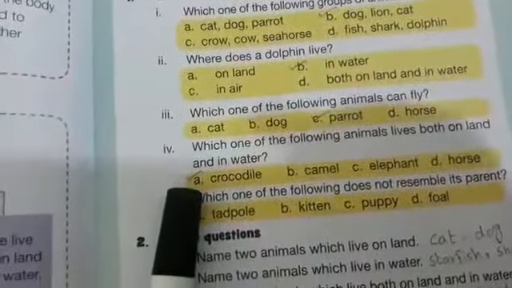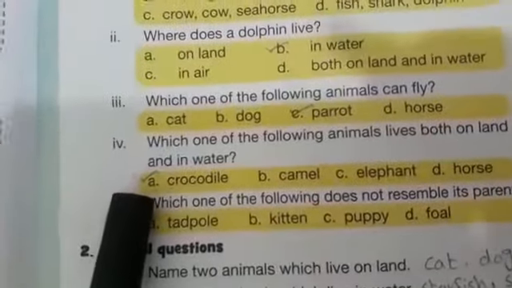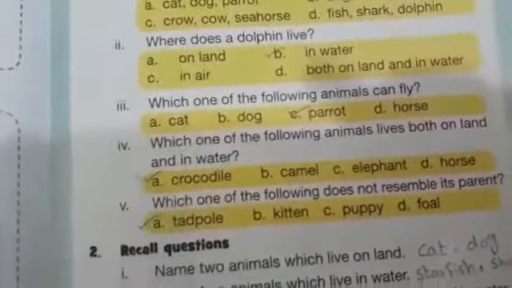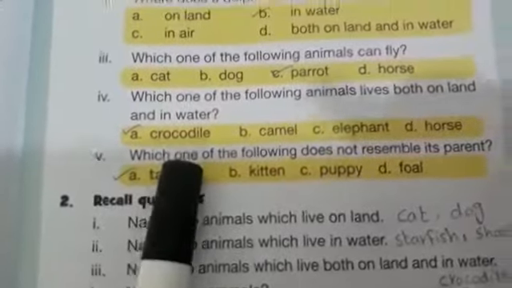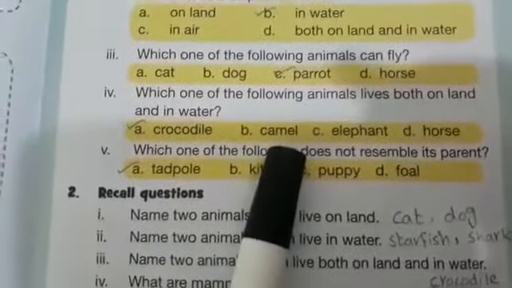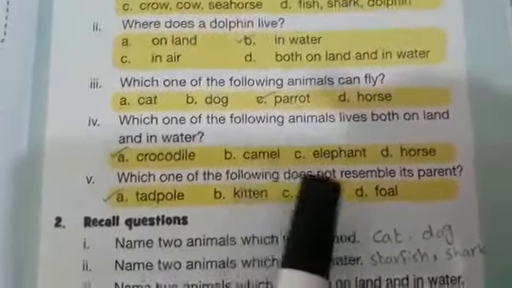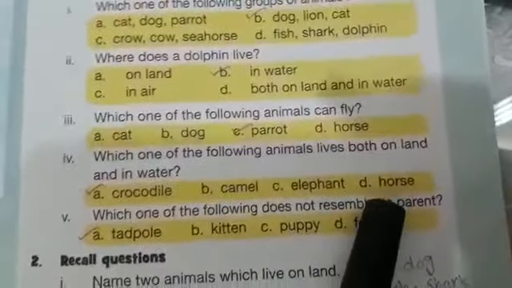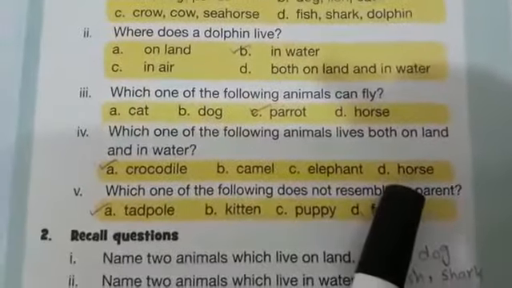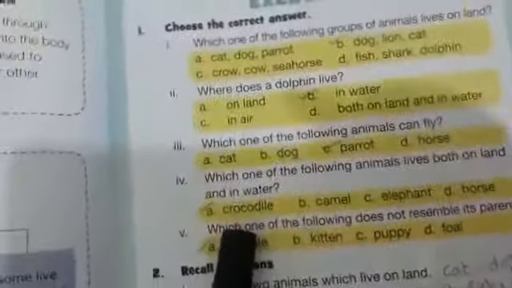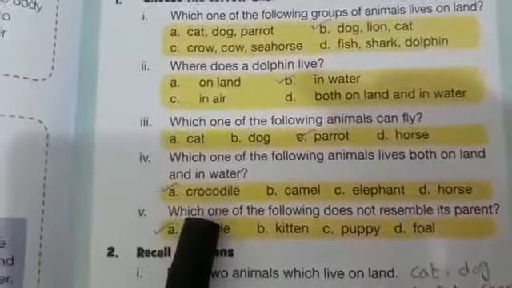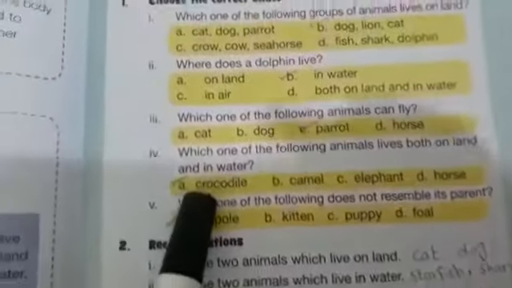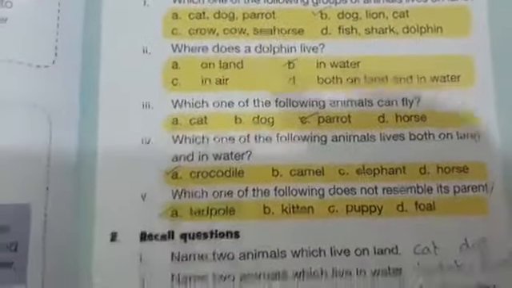Number 4, which one of the following animals lives both on land and in water? Crocodile, camel only lives on land. Elephant only lives on land, and in the same way horse only lives on land. So crocodile is the only animal that lives both on land and in water. Clear? So the correct option is A.